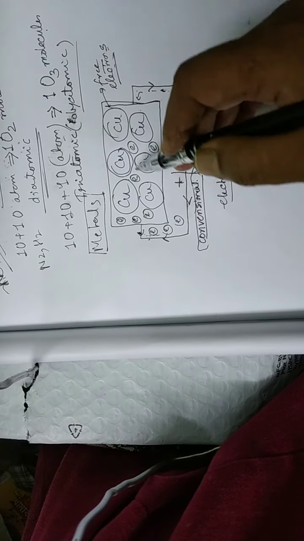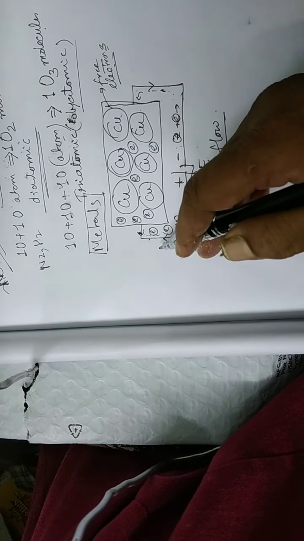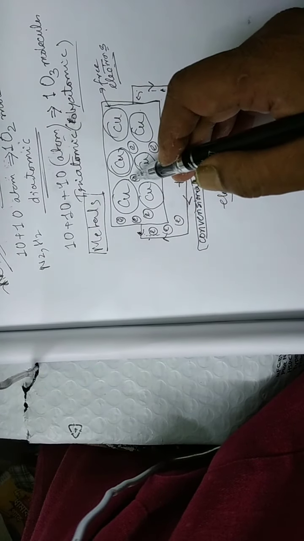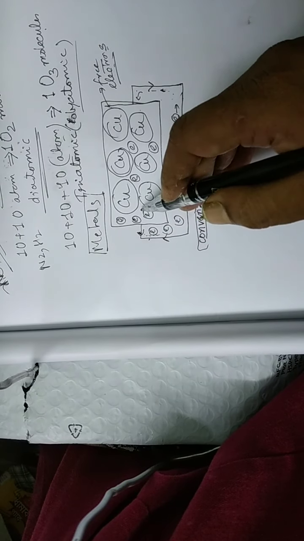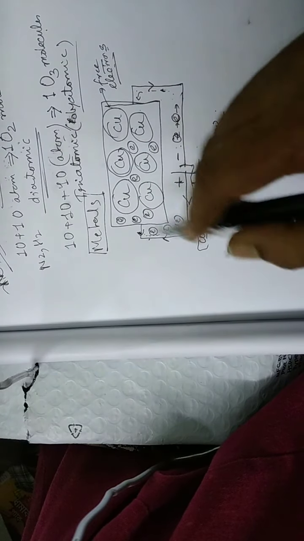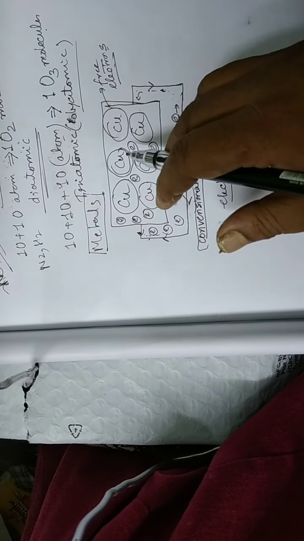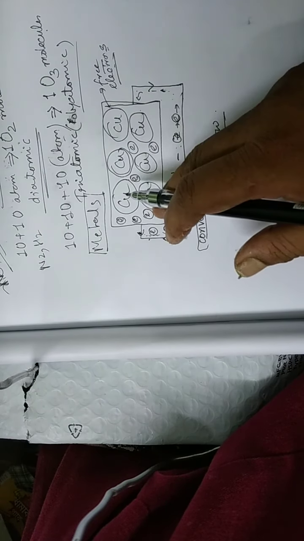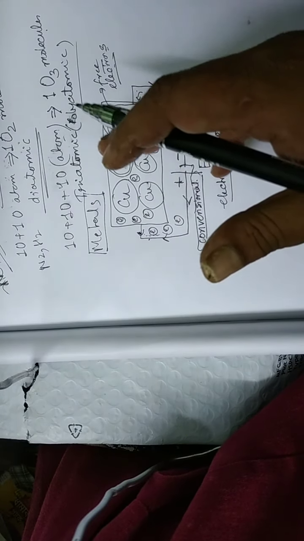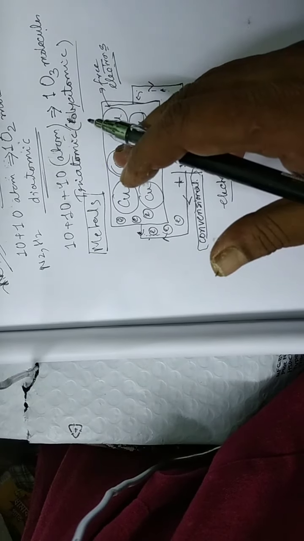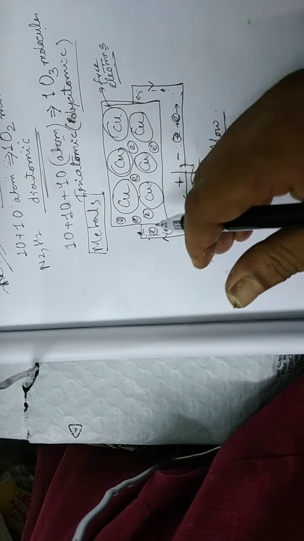But as the metal consists of thousands of millions of atoms, they always oppose the flow of electrons, and that is why the velocity of the flow of the electron is very low compared to current.